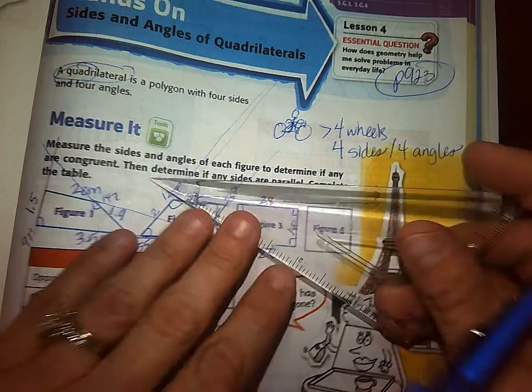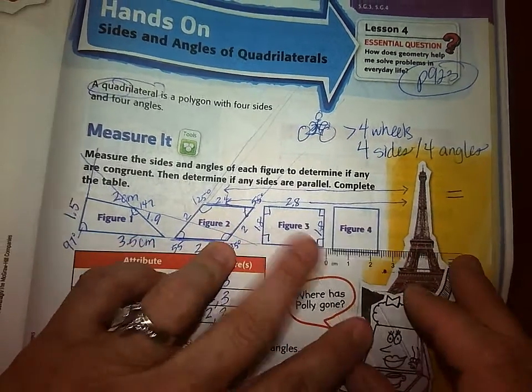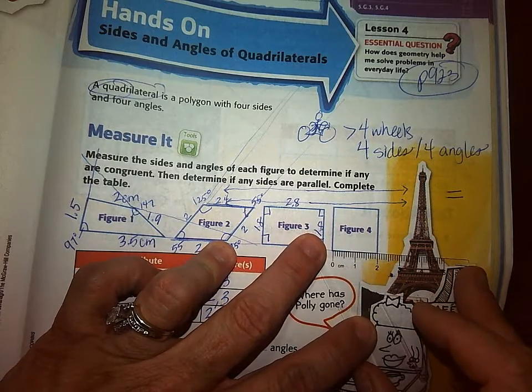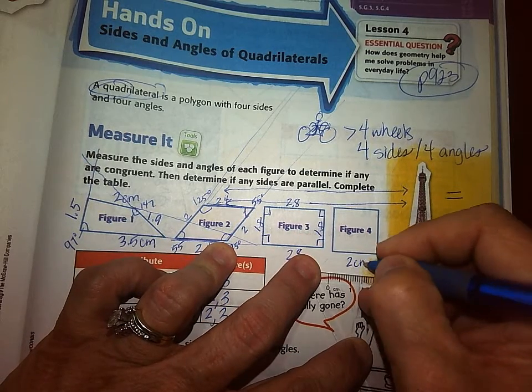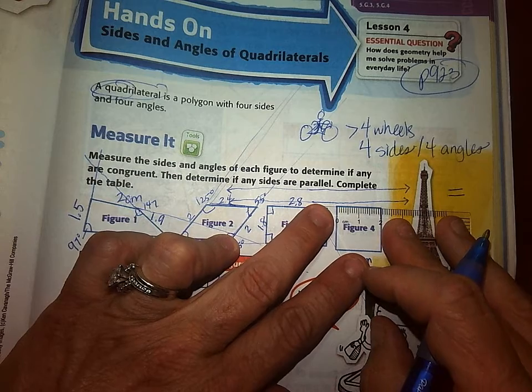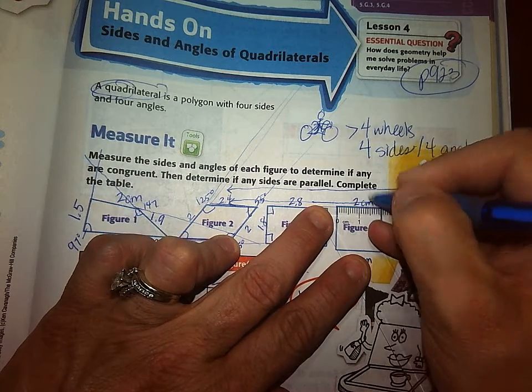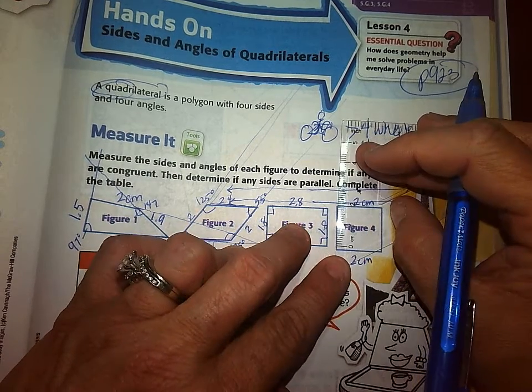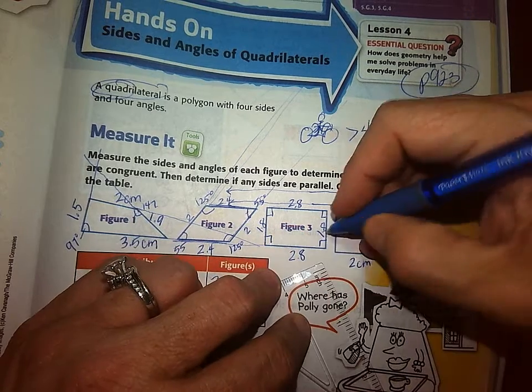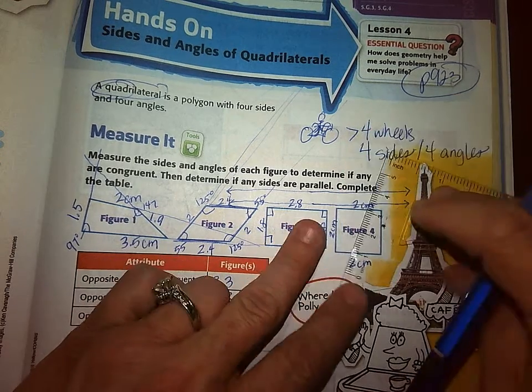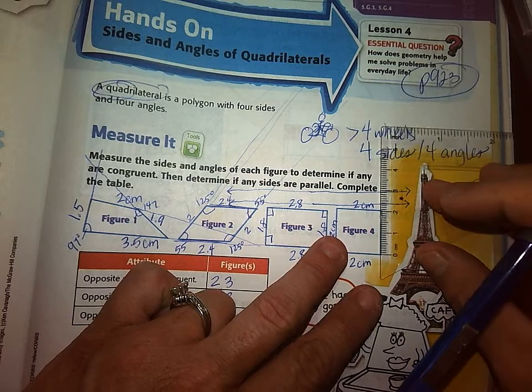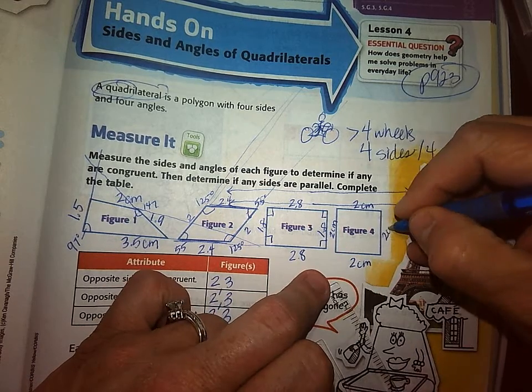Figure 4, we're going to measure these sides. So I've got 2 centimeters. And let's check the opposite side is 2 centimeters. And then I've got 2 centimeters. And this should be the same here, 2 centimeters.